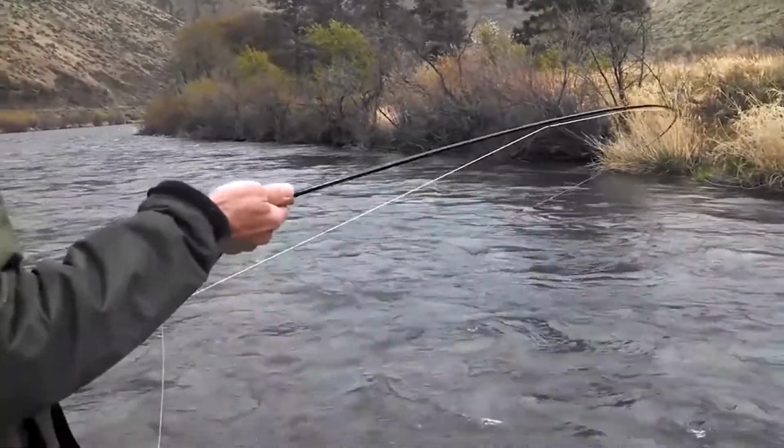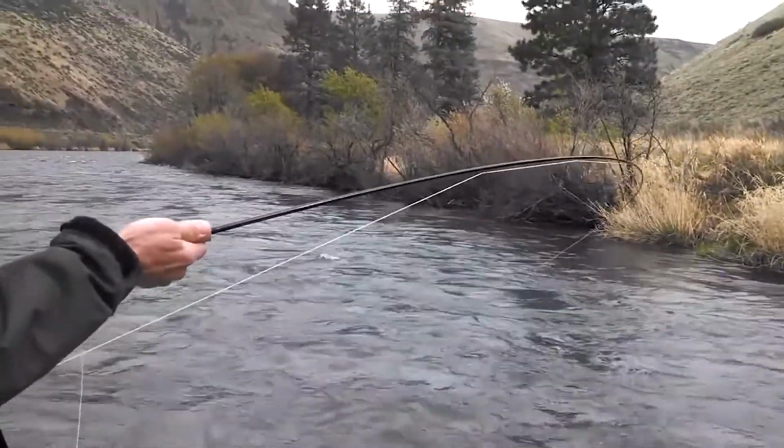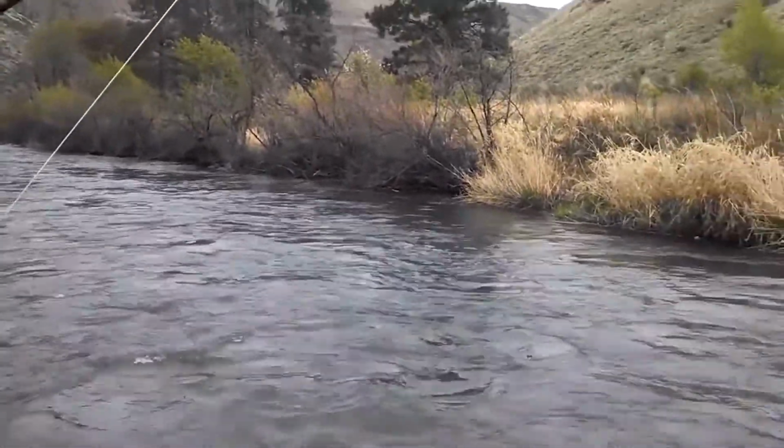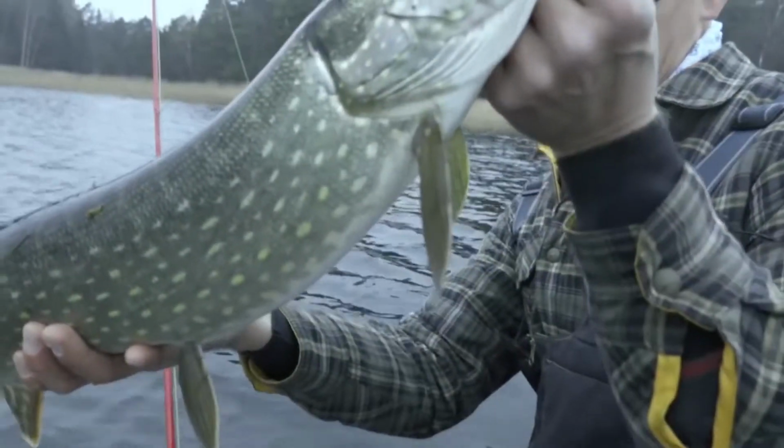5-weight, pretty much your go-to. You can fish trout on it, you can fish some light bass on it. It really is the most versatile rod out there. This 9-weight rod over here is the rod that we're going to be using today. Now typically you'll use a 9-weight rod for saltwater fishing, but you can also use it for really big pike fishing and some of your larger game species.